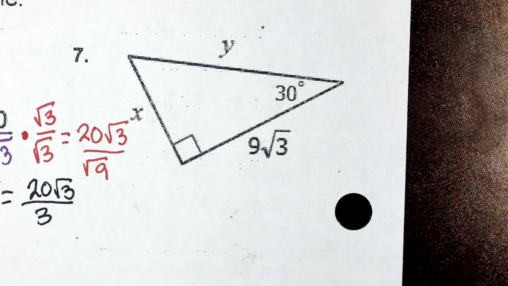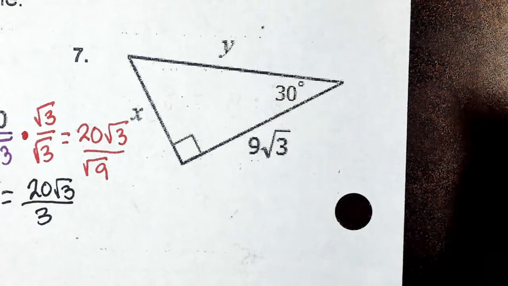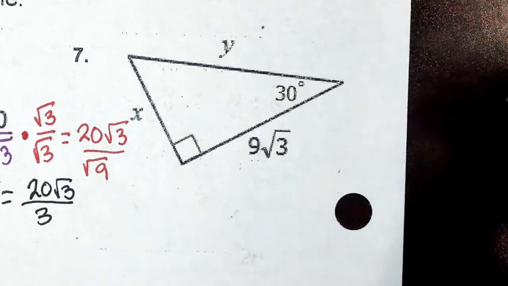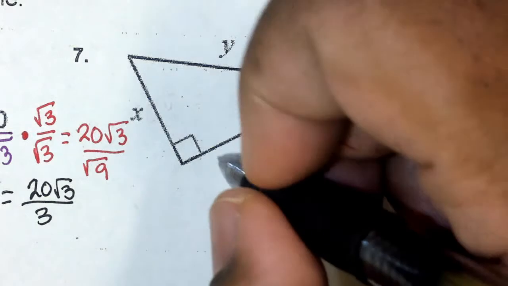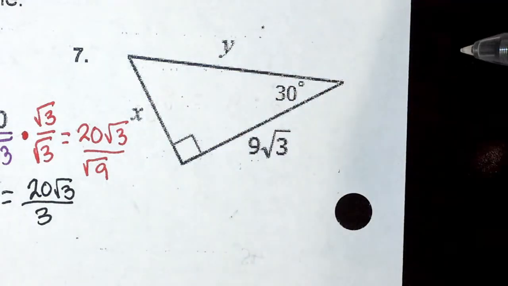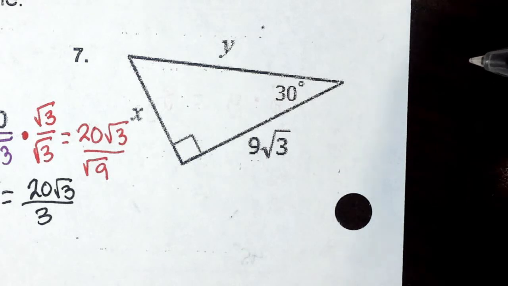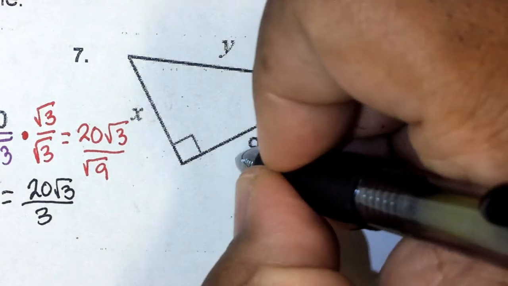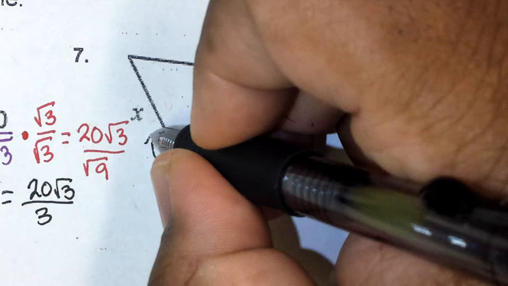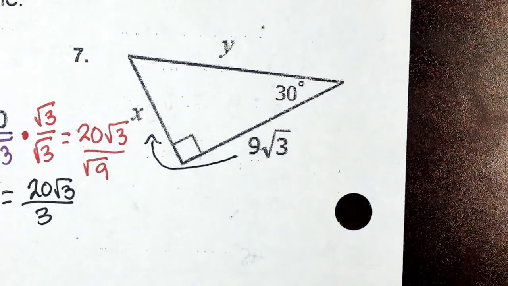There's 2 different types of legs in this 30-60-90 triangle. It's the long leg. They gave me the long leg. So what should I find first, x or y? Yeah, x, which is my short leg. How do I find the short leg if I'm given the long leg, Jorge?